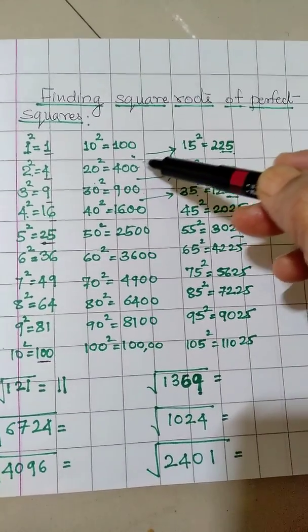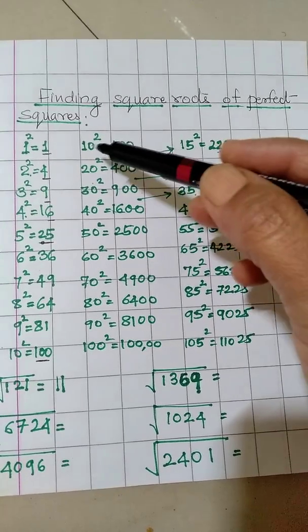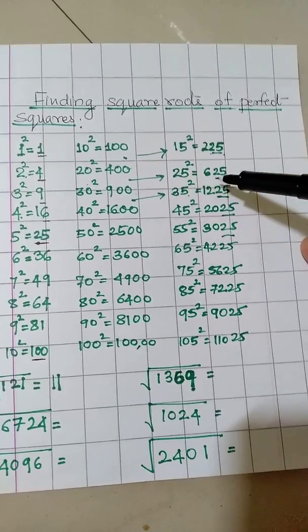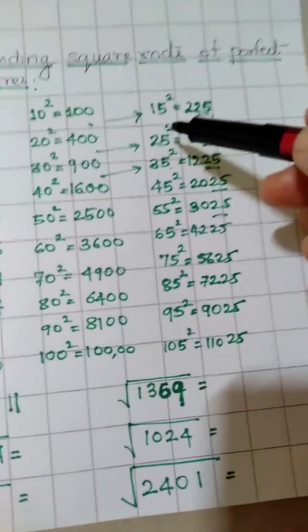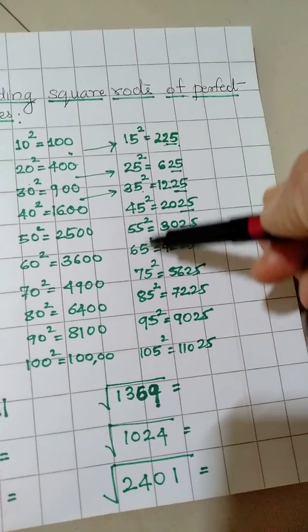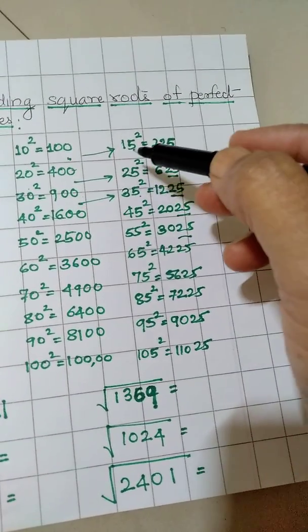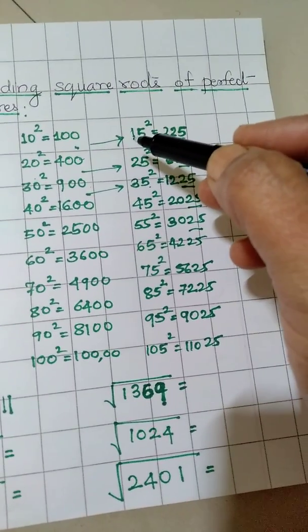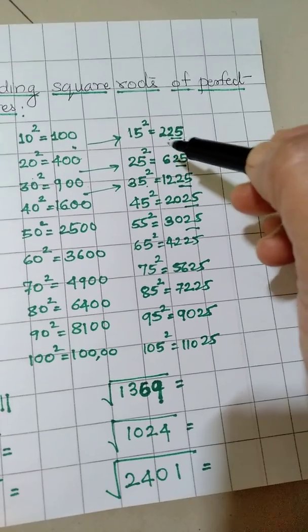Then write all the squares of the middle numbers, like the number between 10 and 20 is 15. So 15 square, 25 square. Let me explain how to find first the squares of numbers ending with 5 in their units place. So first let us take 15 square.